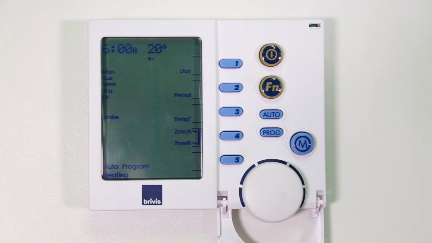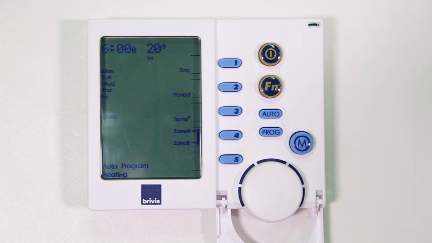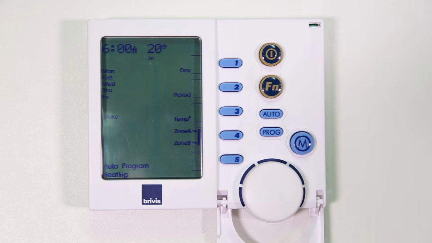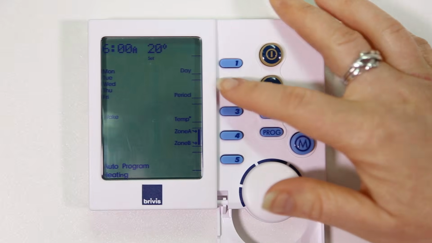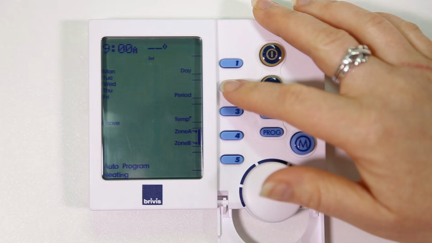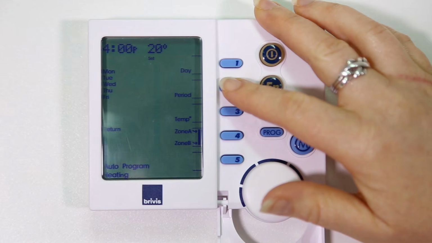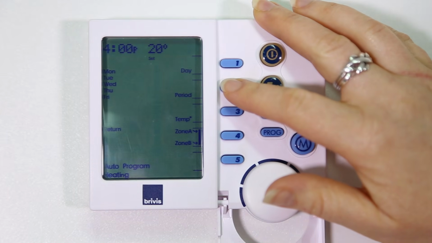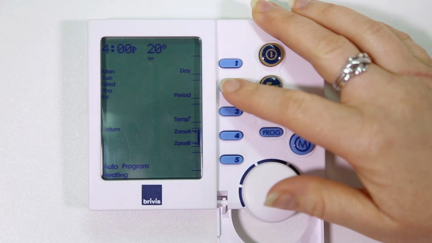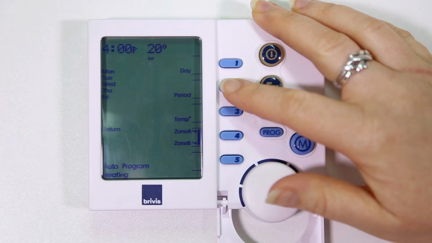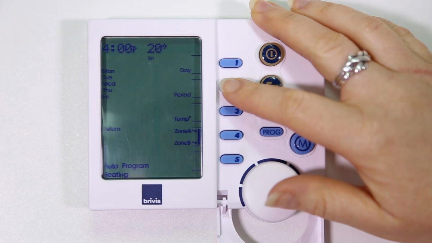The periods used to control the day are wake, leave, return, pre-sleep and sleep. Wake is used to set a time and temperature to start the system and pre-warm the house before you get up in the morning. Leave is used to set the time where you'll leave the house for the day. Return is used to set the temperature and time that you'll return home. This can be set a little earlier so the house is warm once you return home.